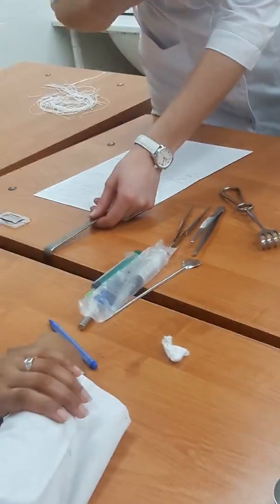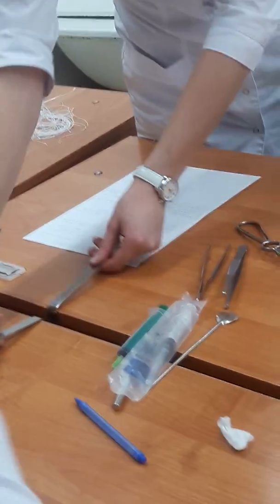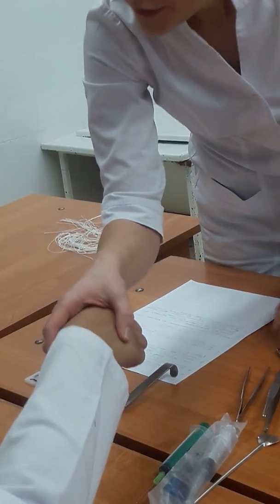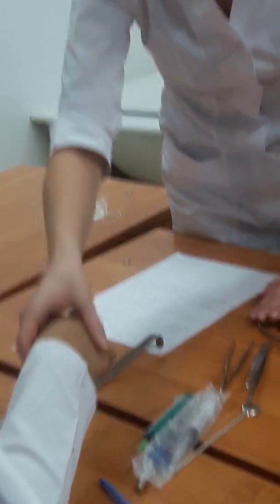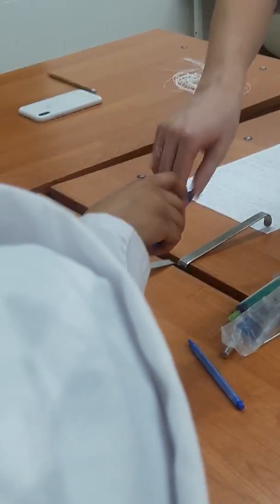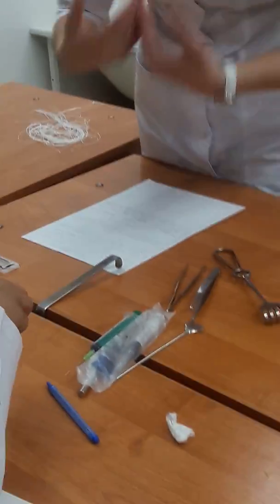You are a surgeon, I'm an assistant. I need you to help me open the wound. Are you right-handed or left-handed? Right-handed. So your working hand is here. You have some special instruments, scalpel or something else, and I need to help her.